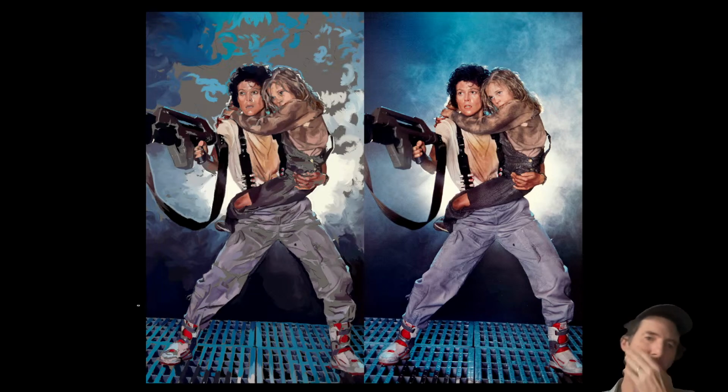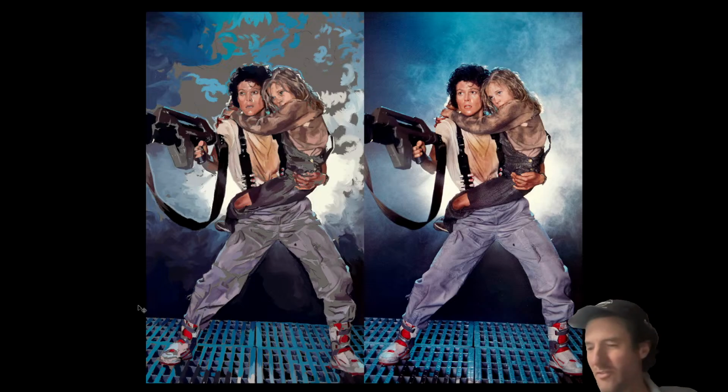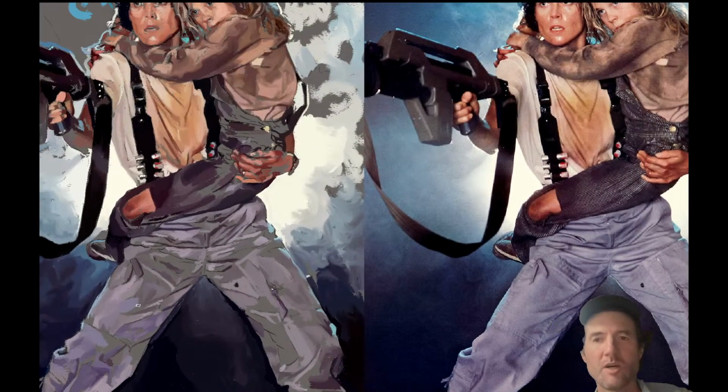Cool boots, Ripley. Watch out, there's a xenomorph queen behind you. What are those shoes she's wearing? Are they like snowboard boots from the 80s?